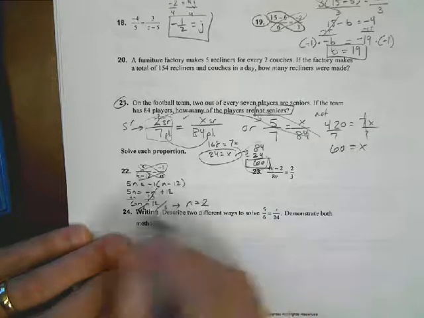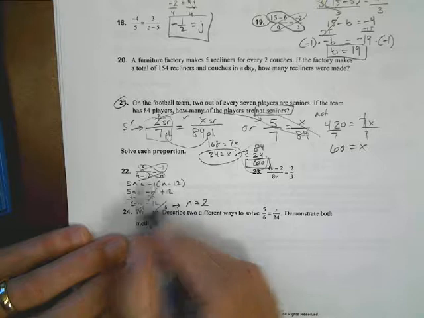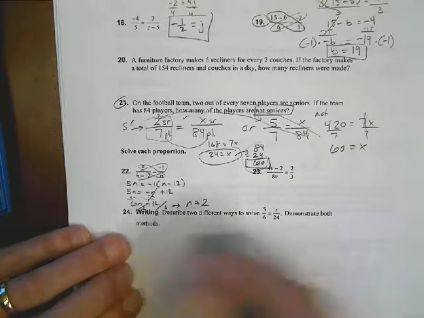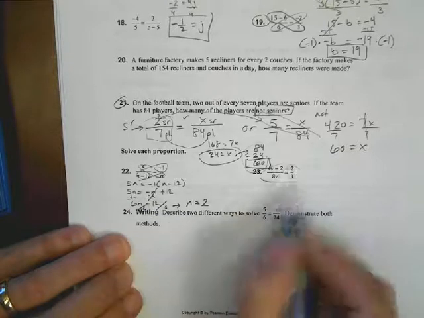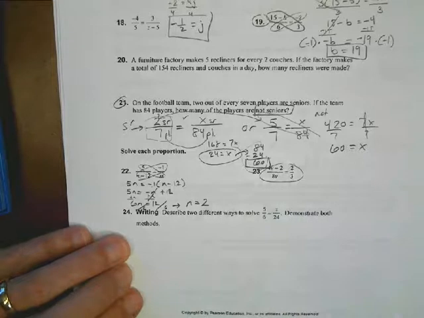So the only difference here is that once I do my cross multiplication, I have to combine some like terms. You see over here on this one with the v's and the v's, you do the same thing on that one. So make sure you just got the idea.